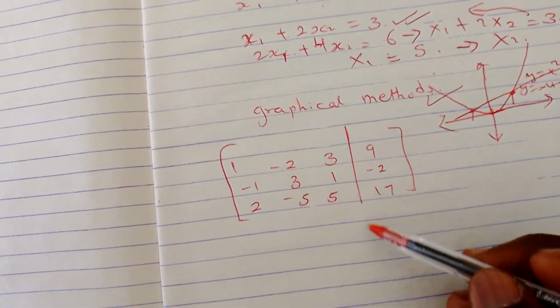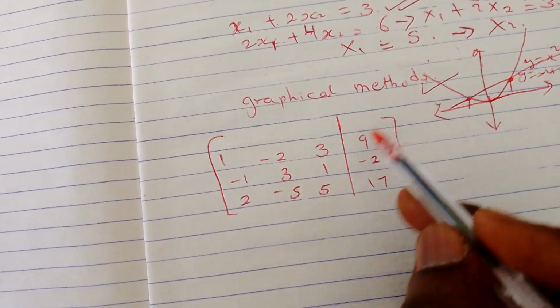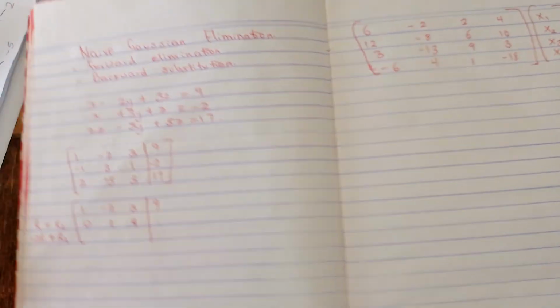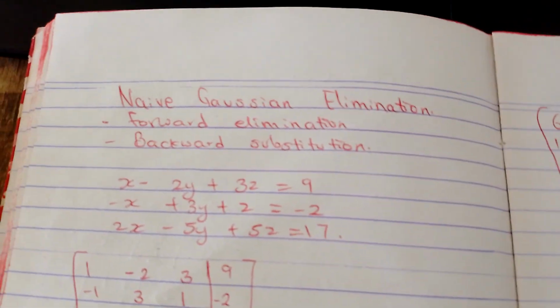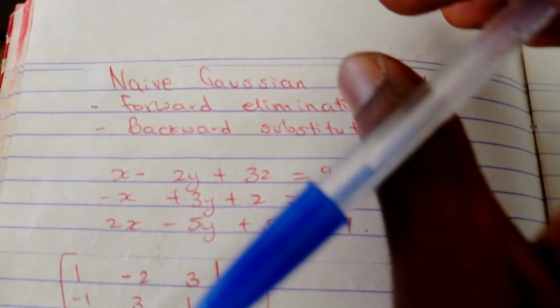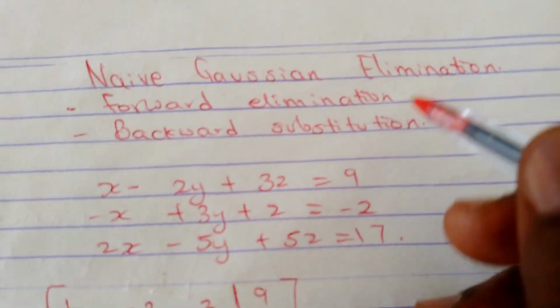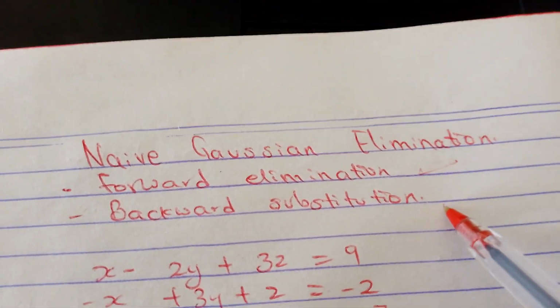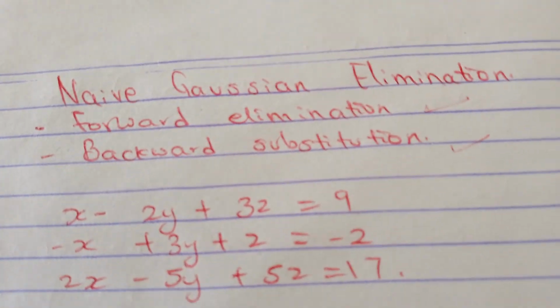Yeah, so this is an augmented matrix, a 3 by 3 augmented matrix, so you just have to separate it with a line. And then we come to naive Gaussian elimination. To solve naive Gaussian elimination, to use this method, this is quite simple. There are two steps: we have forward elimination and backward substitution. You don't have to remember this.